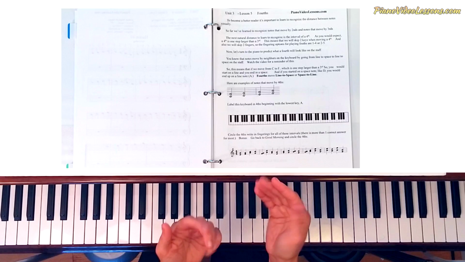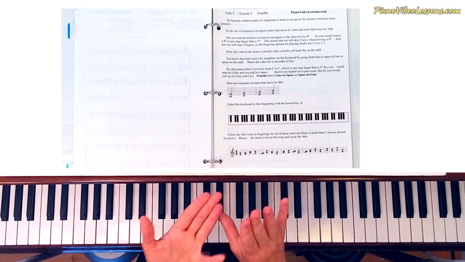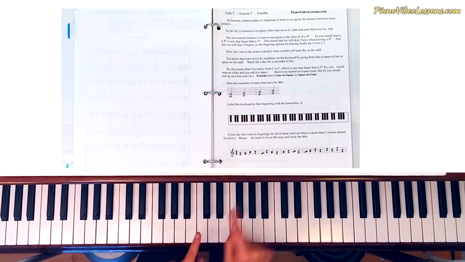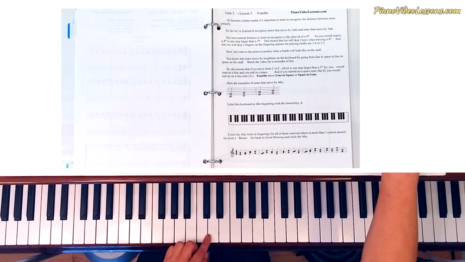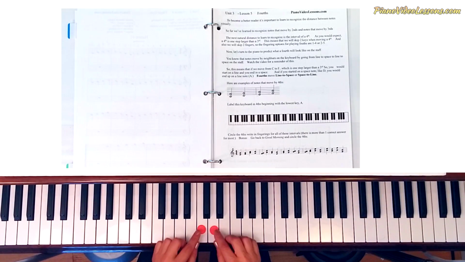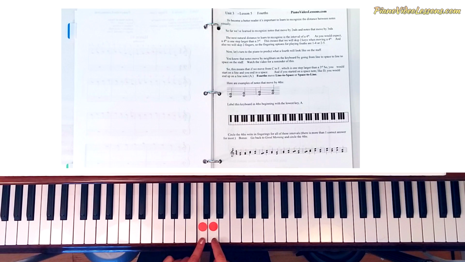So we've already learned about seconds, and we've learned about thirds. A second, we knew, was a note that lived directly beside the next one using neighboring letter names. So C to D, for example, was a second. Then we had a third, and a third was moving from one note by skipping over the note before. Here we would have a third, moving from C up to E.